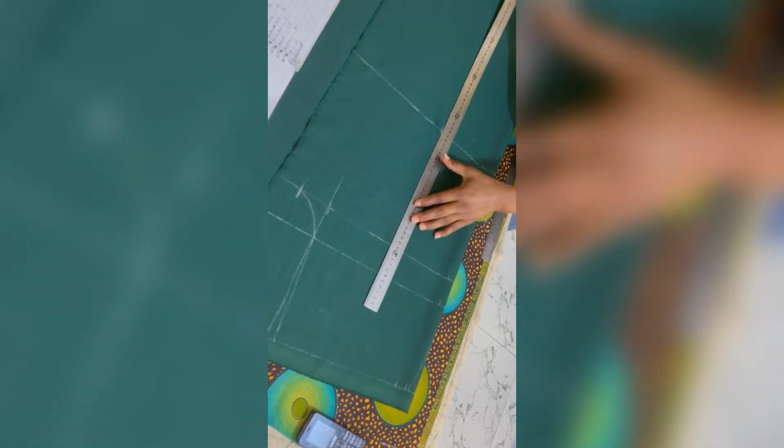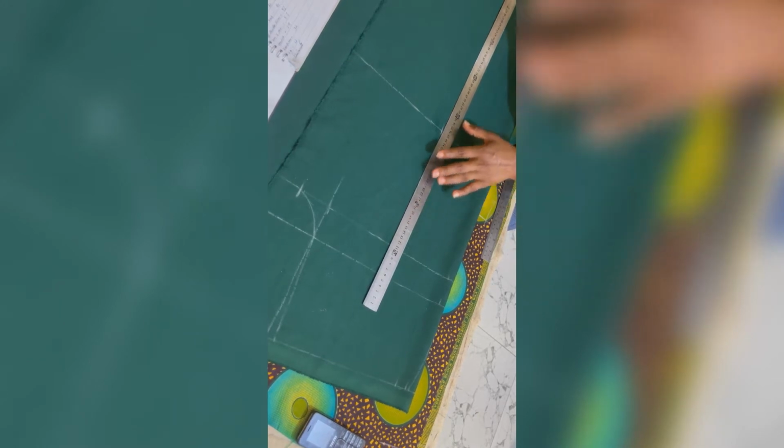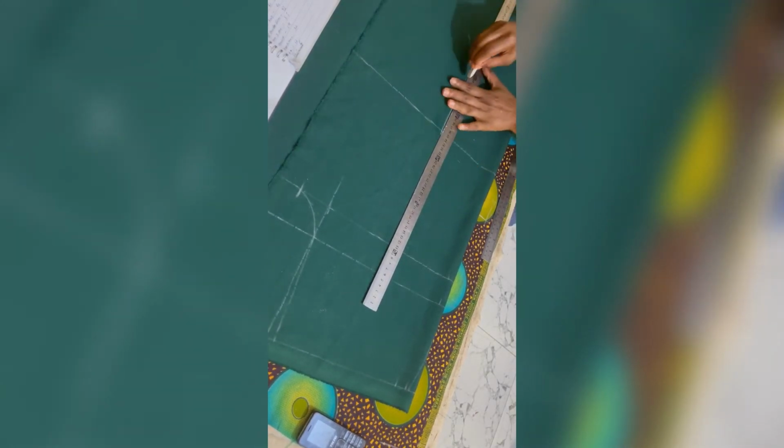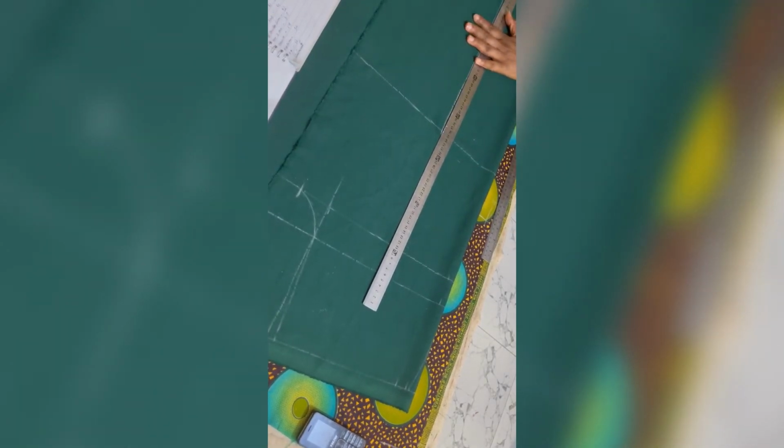Then you mark your 6.2 from here and form a straight line. Do we see? So I'll form a straight line.